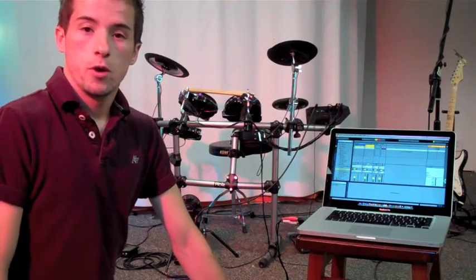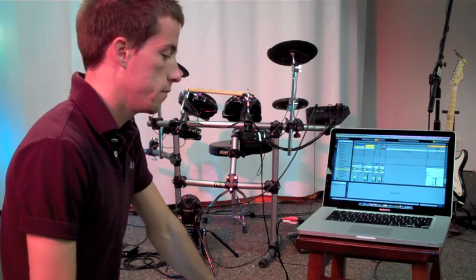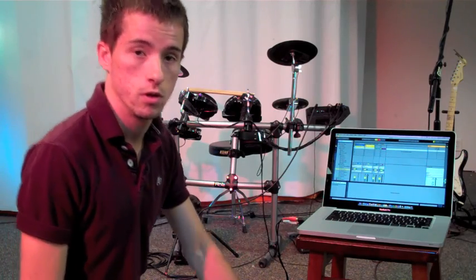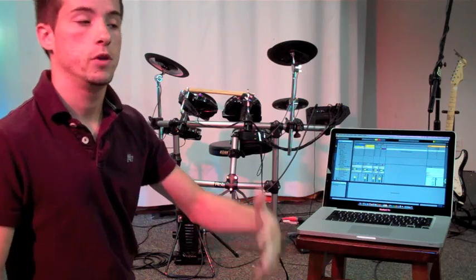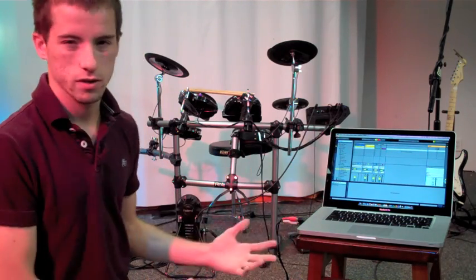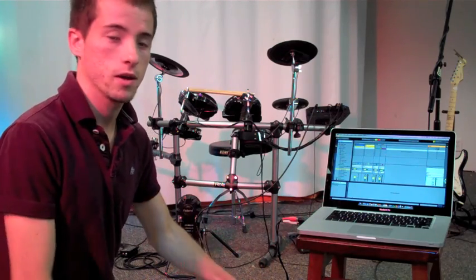Hey guys, so I'm here with Ableton Live. It's on my MacBook here, and the source it's coming from is a computer. Basically, you would have somebody designated to fire off the click track. It might be kind of confusing, like what the heck is this? But I'll give you an example.